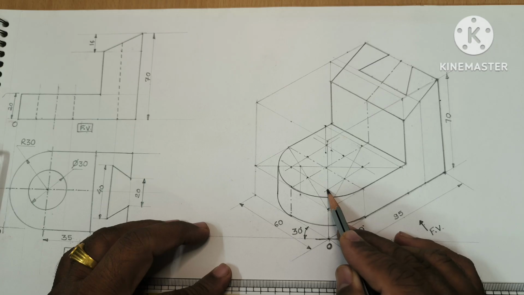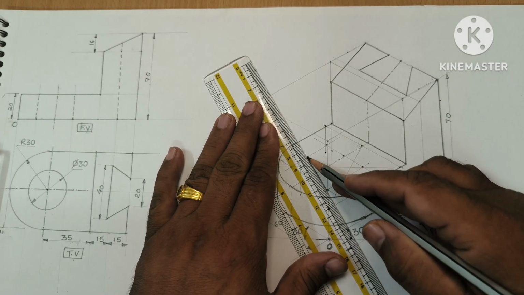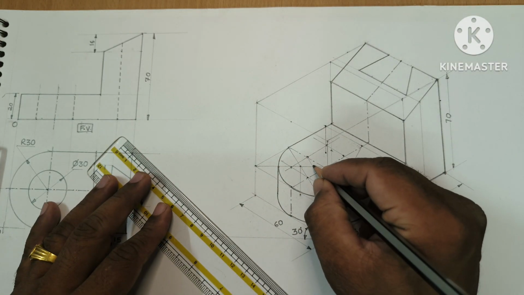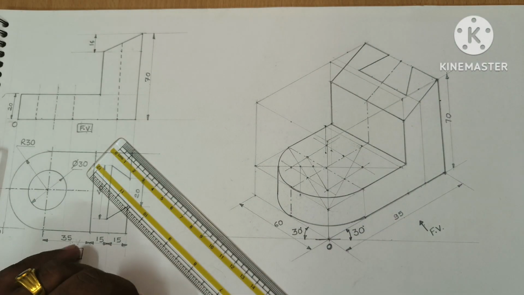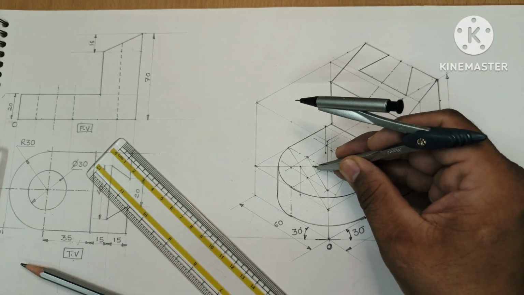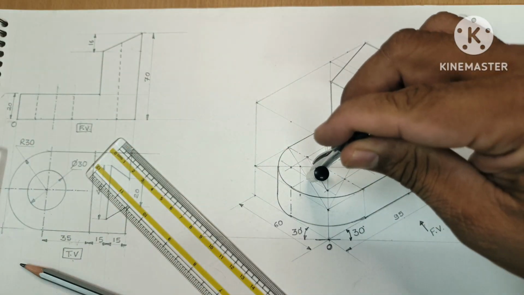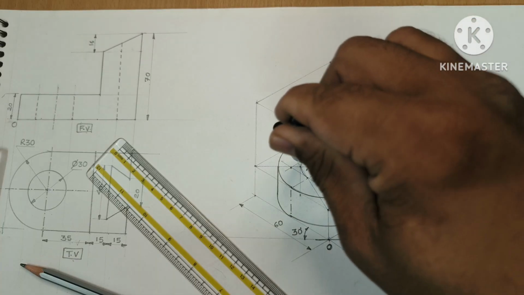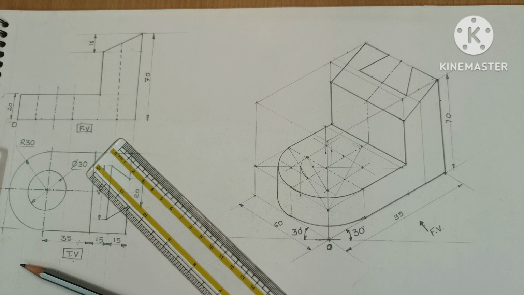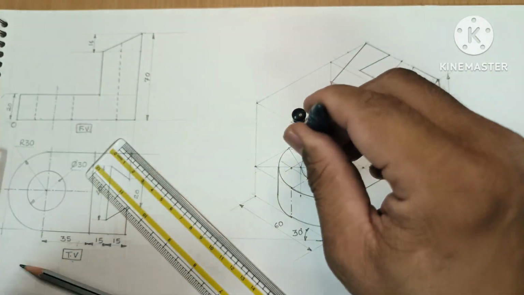Then from this point we will join this point, join this line. Then I got this as the center point. Then take this as the center point and this as the center point, and this will be the radius.